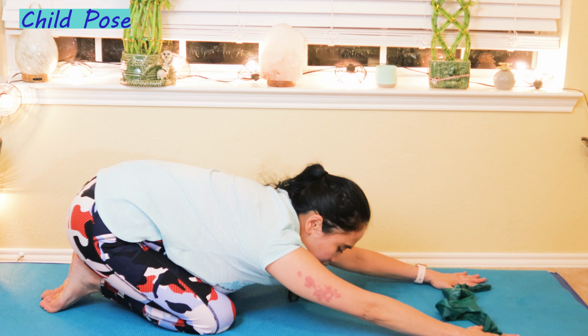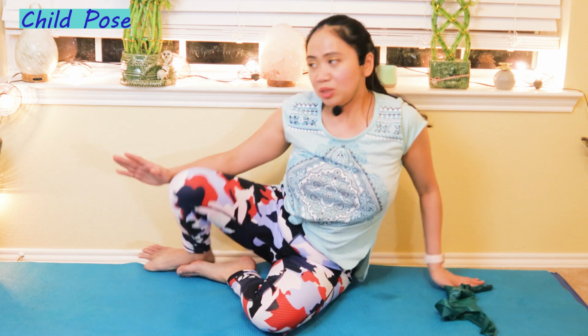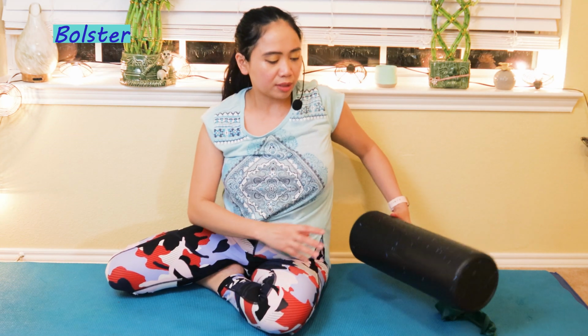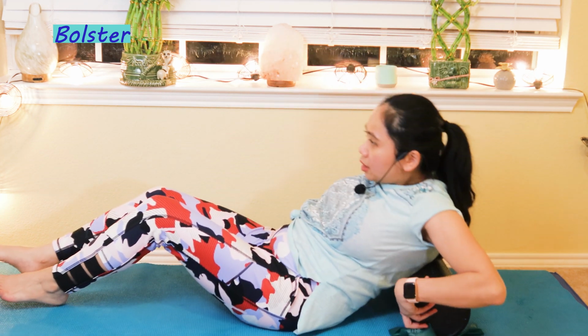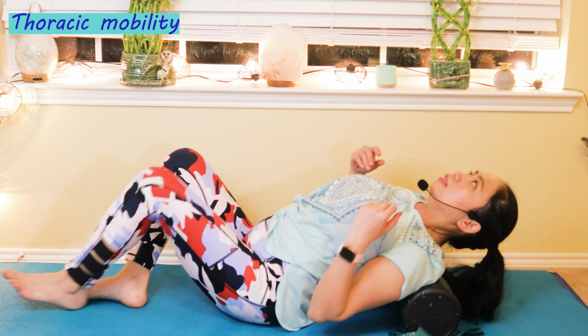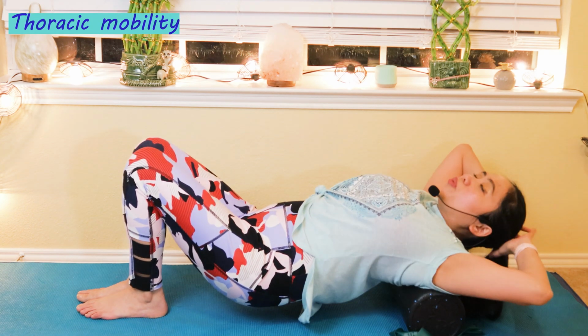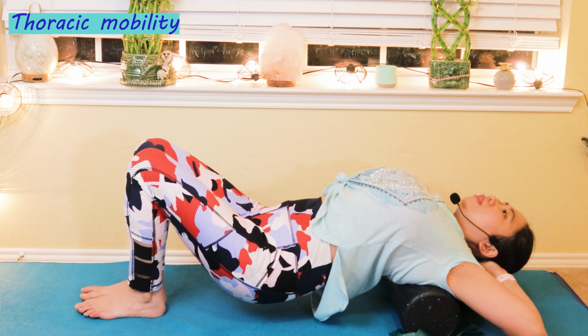5 to 10 reps to stretch your shoulders more. And after doing those stretches, you can use a bolster. You're going to do some thoracic mobility, because usually bad posture in your thoracic area causes more tightness on the upper front of your shoulder. From this position, with your hands out like this, you're going to open.